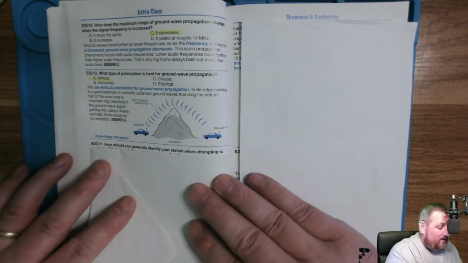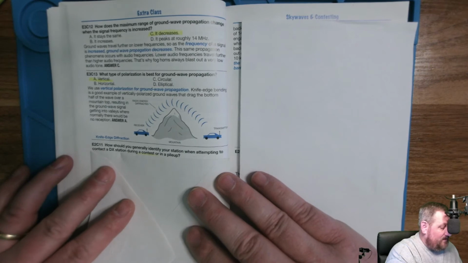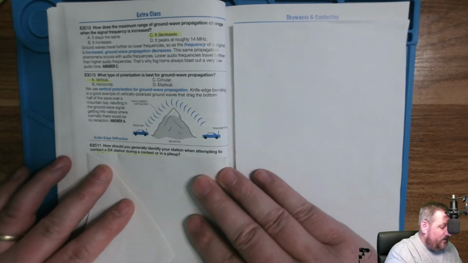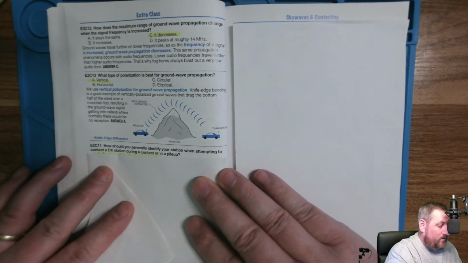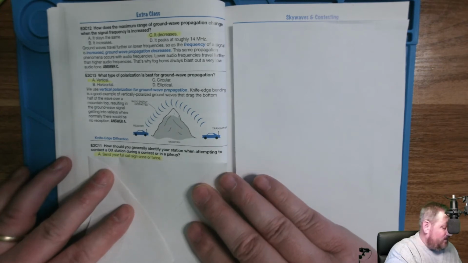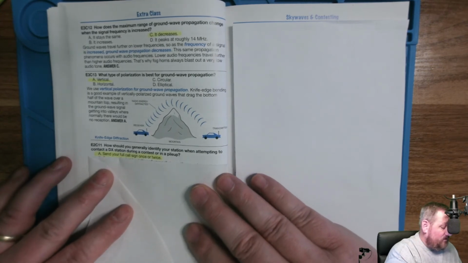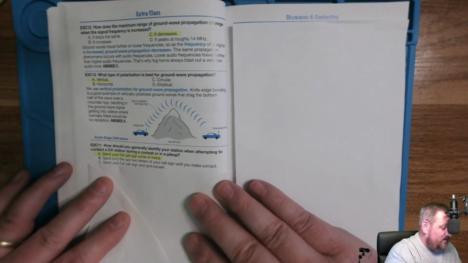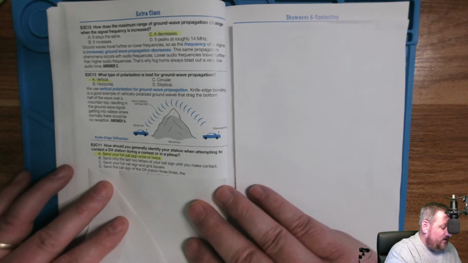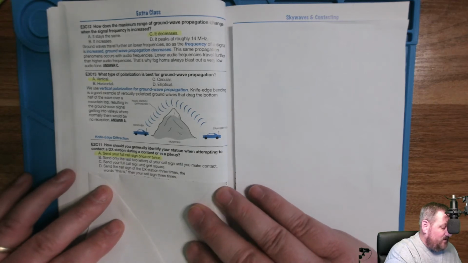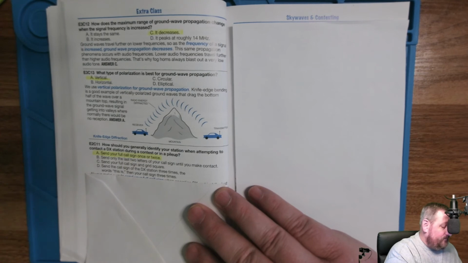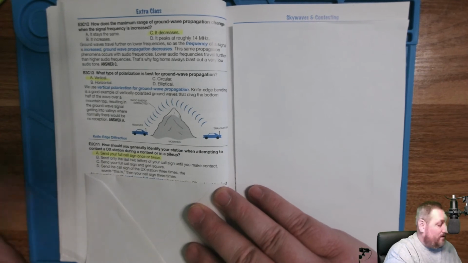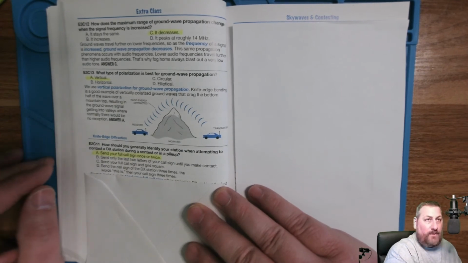How should you generally identify your station when attempting to contact a DX station during a contest or in a pileup? Is it A, send your full call sign once or twice, B, send the last two letters of your call sign until you make contact, C, send your full call sign in grid square, D, send your call sign of the DX station 3 times, the words "this is," then your call sign 3 times. And just good radio etiquette, you're going to send your full call sign a couple of times.